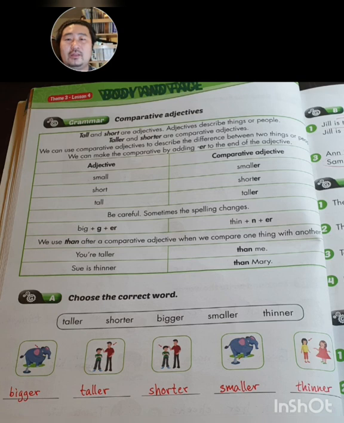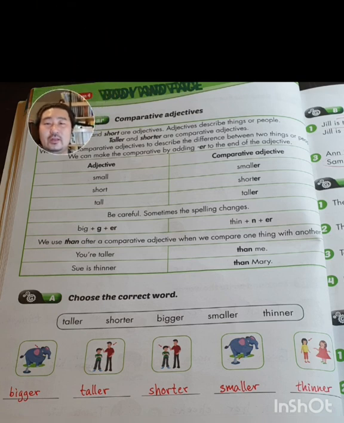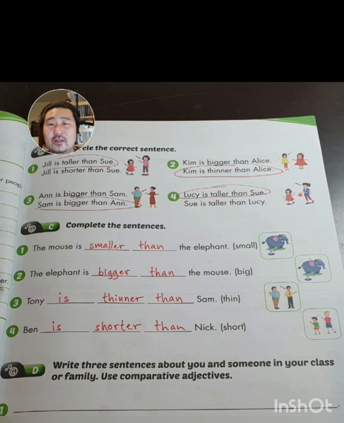Okay, so now this is for you out there, mothers and fathers. These are the correct answers. So bigger, taller, shorter, smaller, and thinner. And then the other page, exercise C, complete the sentences. The mouse is smaller than the elephant. The elephant is bigger than the mouse. Tony is thinner than Sam. Ben is shorter than Nick. Alright, and that is all for this video clip. These 2 books and these 4 pages.